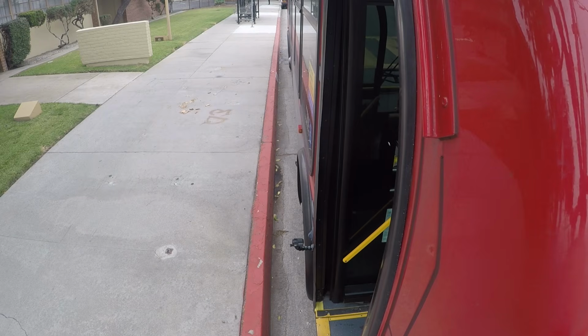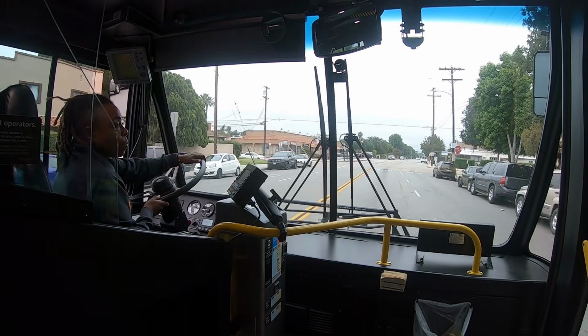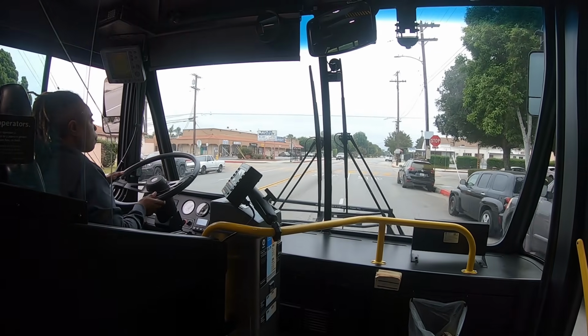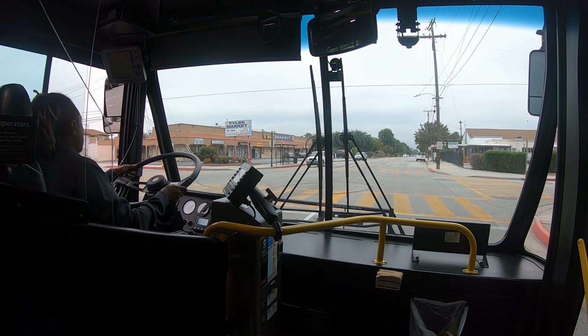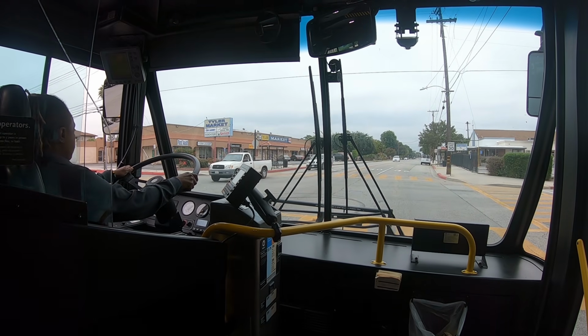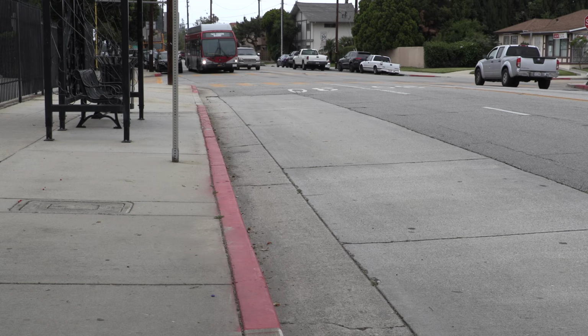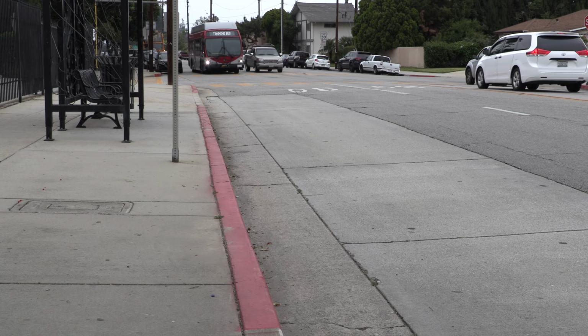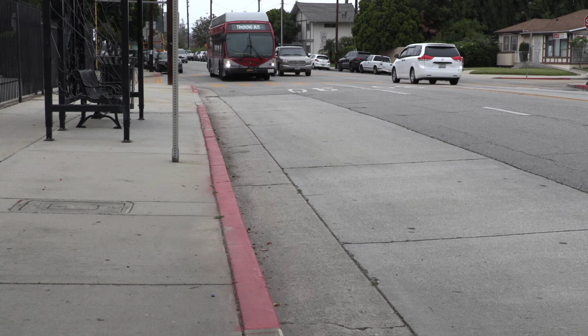When servicing a far side bus stop behind a parked vehicle, make sure to stop the bus no less than 10 feet behind that vehicle. Activate the right turn signal halfway through the intersection. This avoids giving the impression to surrounding vehicles and pedestrians that the bus is going to make a right turn.